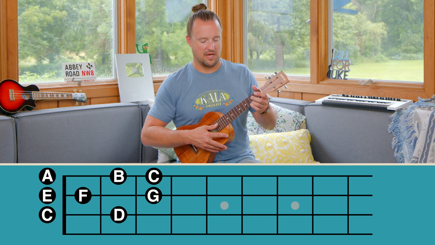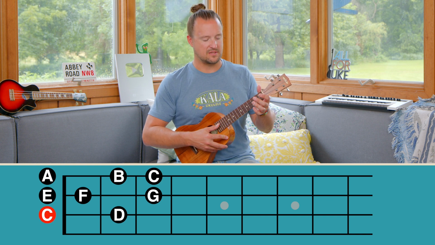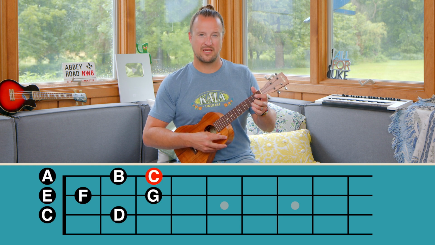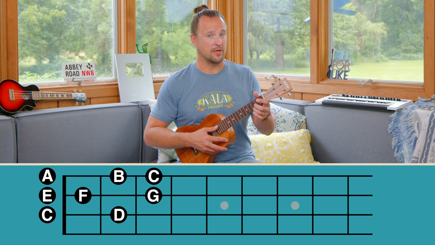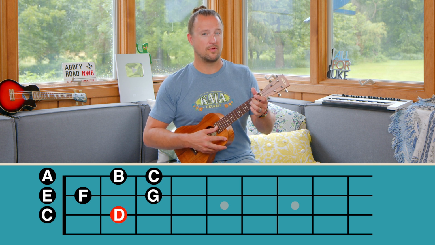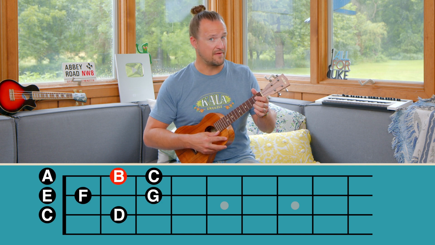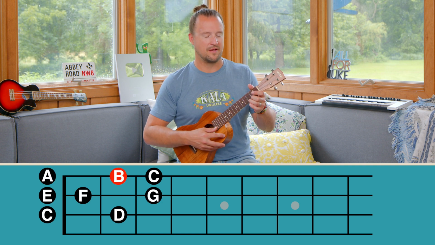So I'll play through this scale for you and say the notes. We have C, D, E, F, G, A, B, C. Or numerically, 1, 2, 3, 4, 5, 6, 7. That's an important note there.